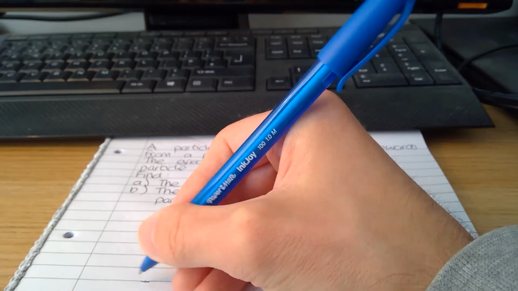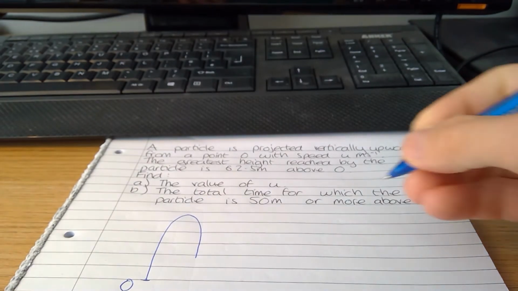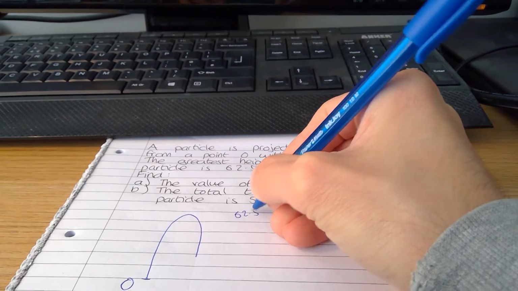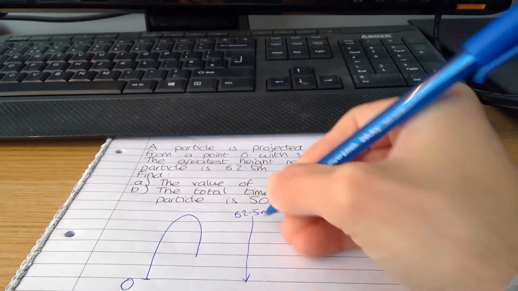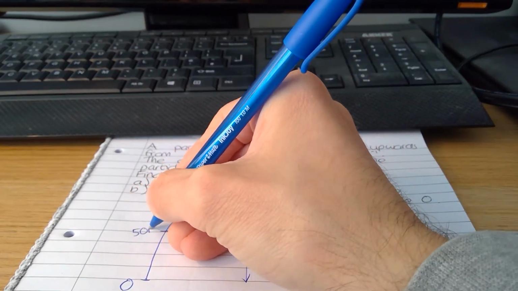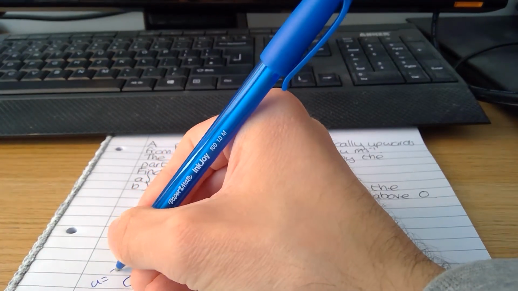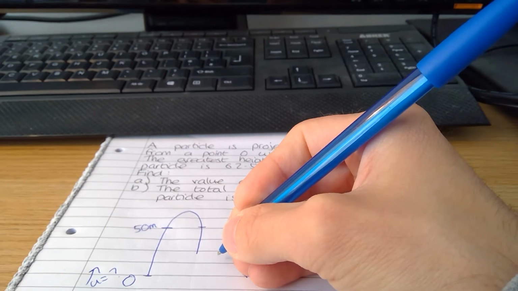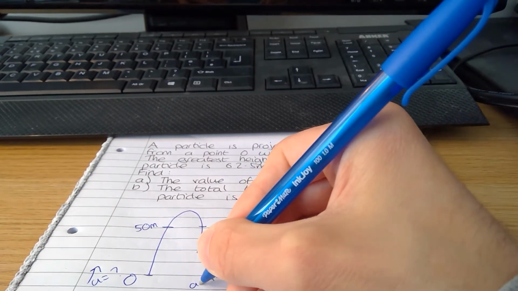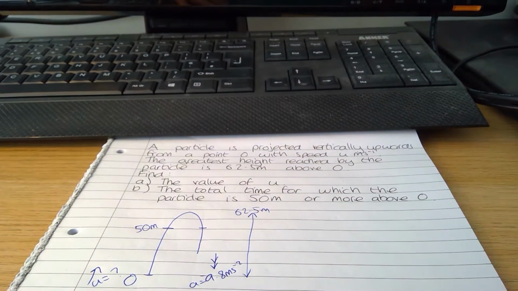Okay, so what's going to go on in this question is that we've got a particle starting from this point O. It goes up and comes down at some point. We're told that the greatest height is 62.5 meters. Let's make a note of that there. We're going to work out at some point when it's 50 meters above the ground. That's going to be relevant later. We're trying to find u, which is going to go up here. We've also got the acceleration, which is going to be down here at 9.8 meters per second squared, or minus 9.8 because it's going downwards. We'll start working things out from there.